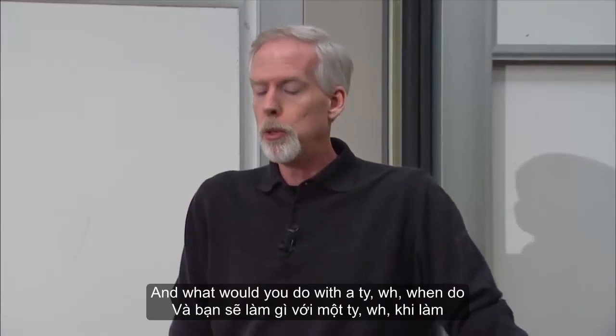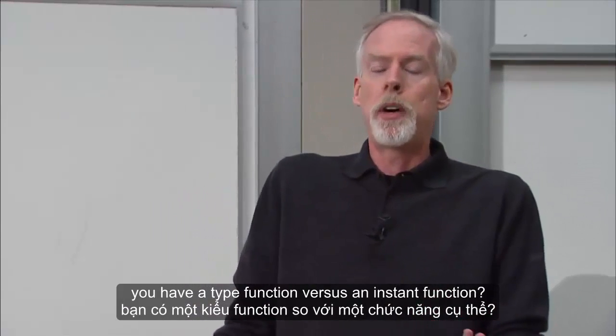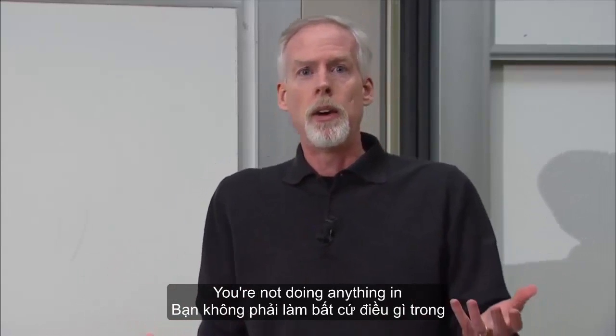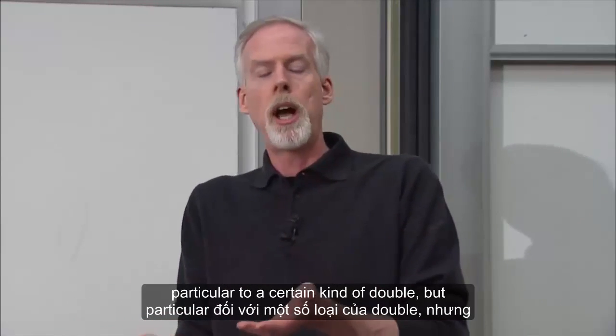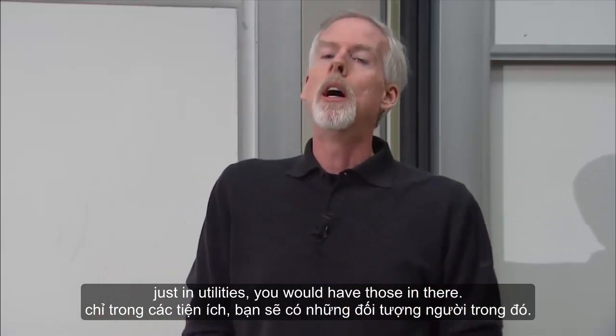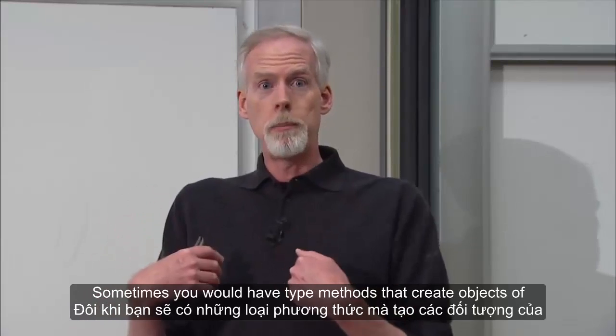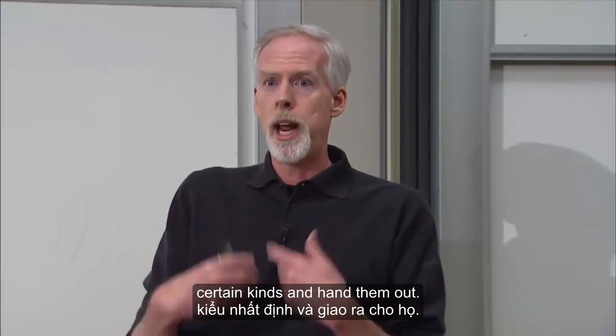And what would you do with a type? When do you have a type function versus an instance function? Well, if you're doing any kind of utility work, right? You're not doing anything particular to a certain kind of double, but you're just doing utilities. You would have those in there. Sometimes you would have type methods that create objects of certain kinds and hand them out.